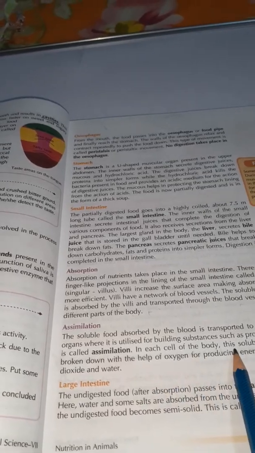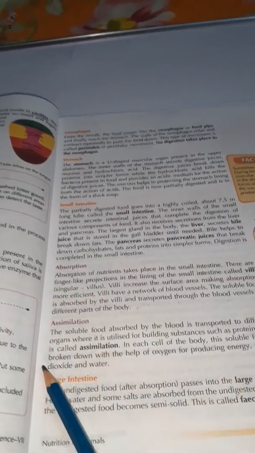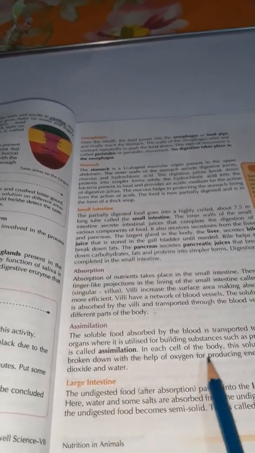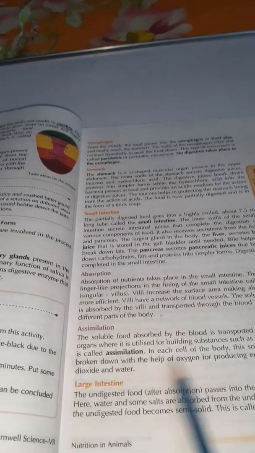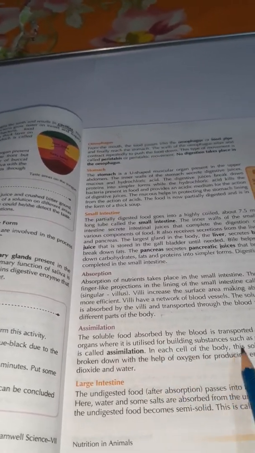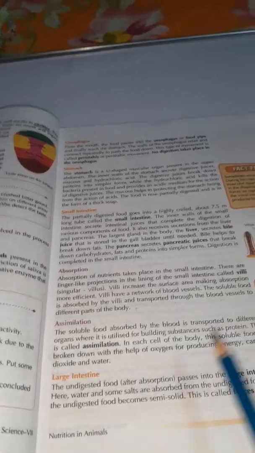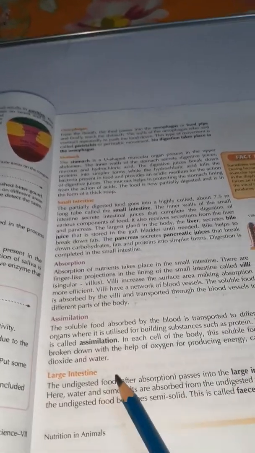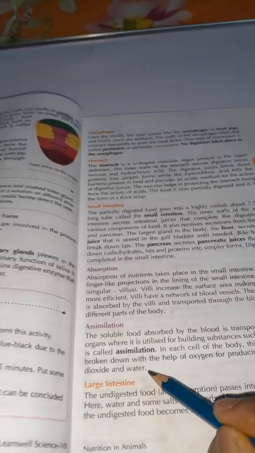In each cell of the body, the soluble food is broken down with the help of oxygen for producing energy. This soluble food in each cell of the body is breaking down with the help of oxygen for producing energy, carbon dioxide, and water. Now, today up to this we'll study. So you just study from here so that you can understand easily.